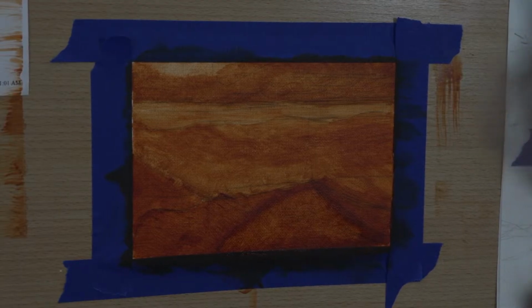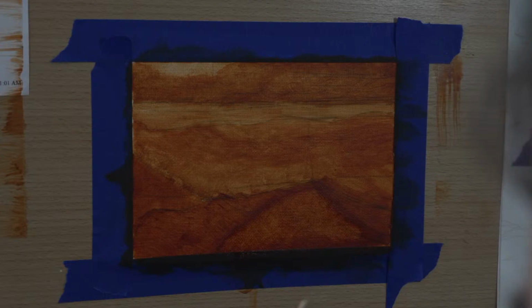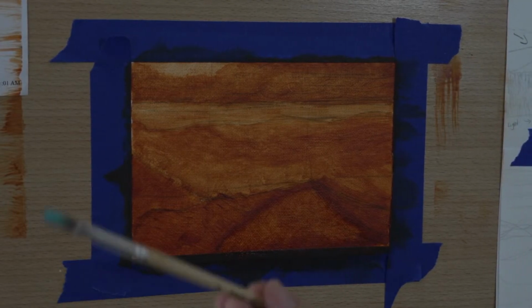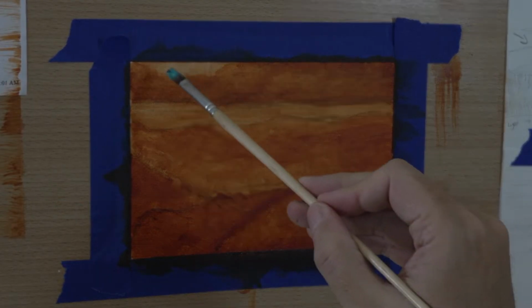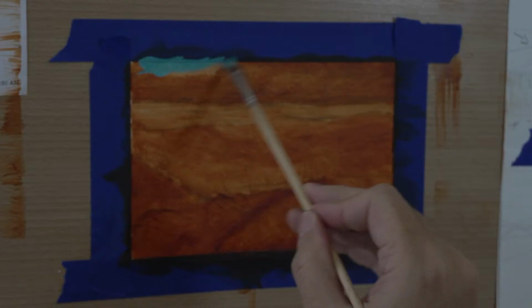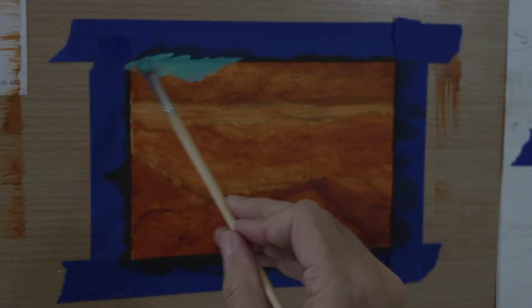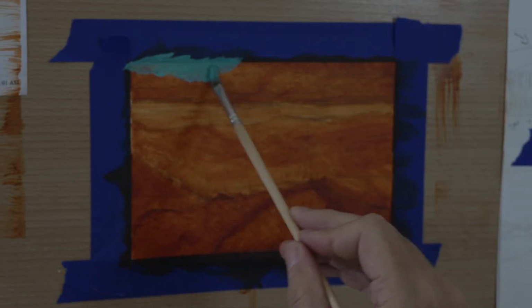I'm going to now take from a lighter area first. Really load paint on my brush. And now I'm just going to begin painting in crisscross strokes up here, right on top of that layer of brown that we have.